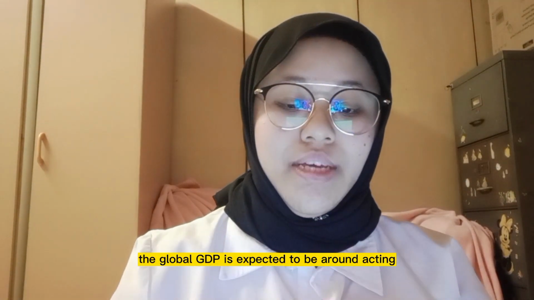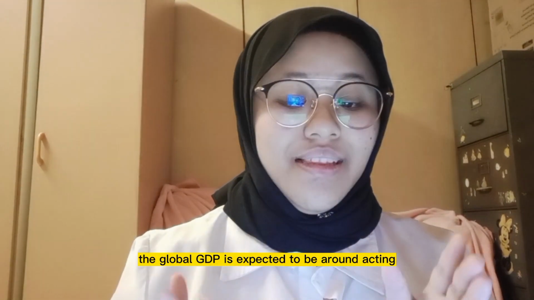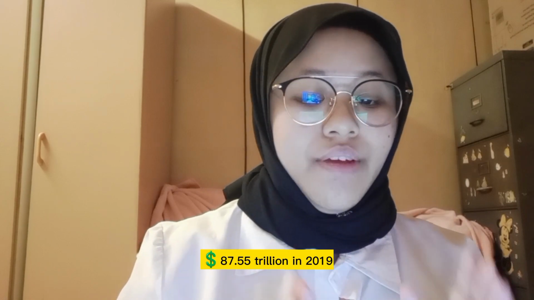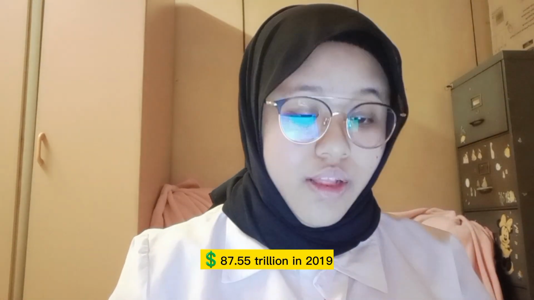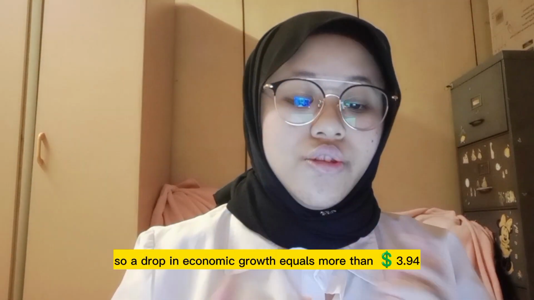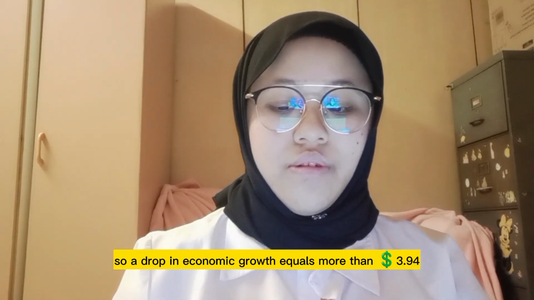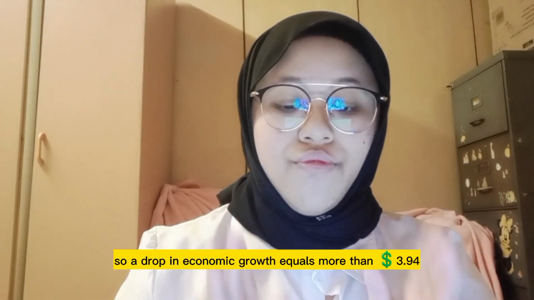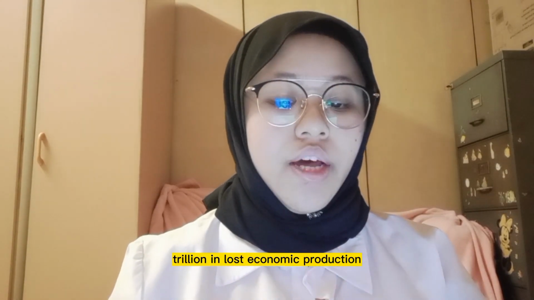The global GDP is expected to be around $87.55 trillion in 2019. So, a drop in economic growth equals more than $3.94 trillion in lost economic production.